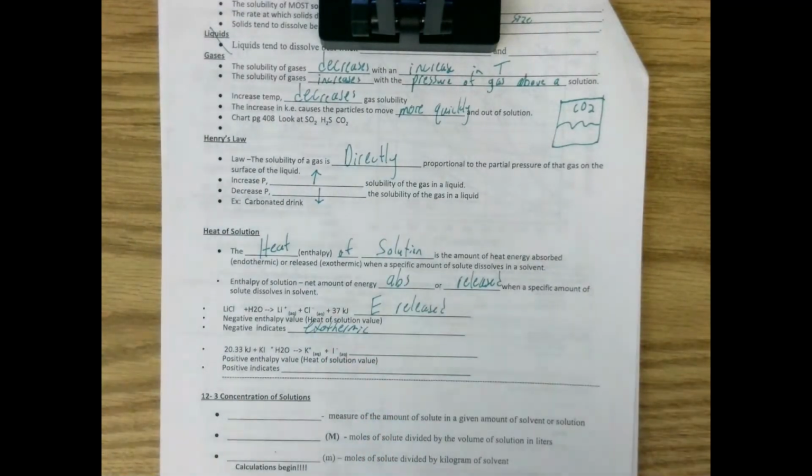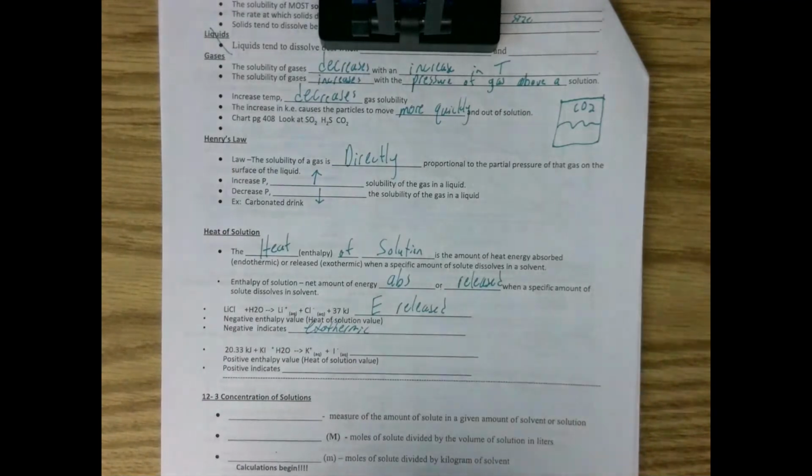Okay. So dissolving these salts does have an energy value associated with it. So if it is exothermic, is the water going to get hotter or cooler? The water's going to get hotter, okay? So the lithium chloride is going to release the energy. The water is going to absorb the energy. So the water would see an increase in temperature.